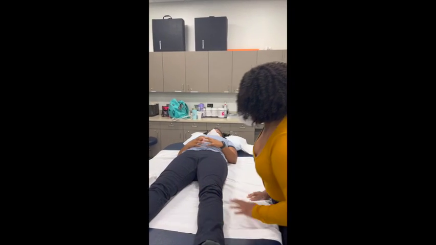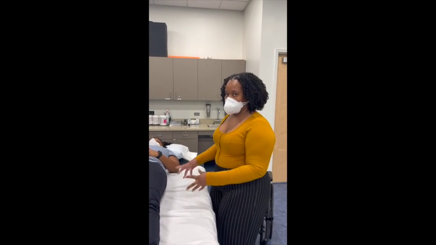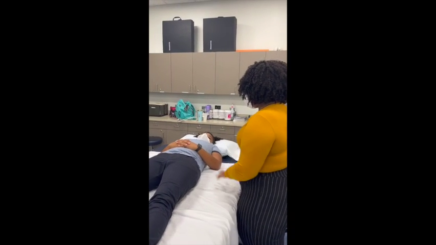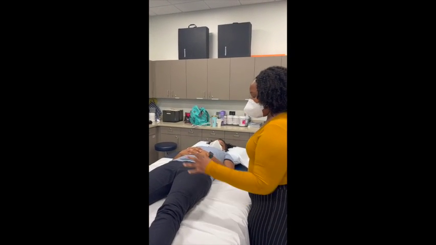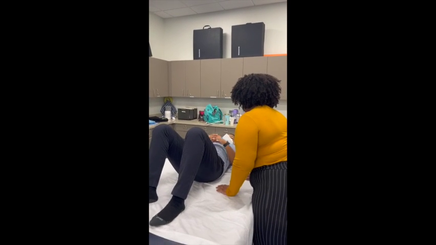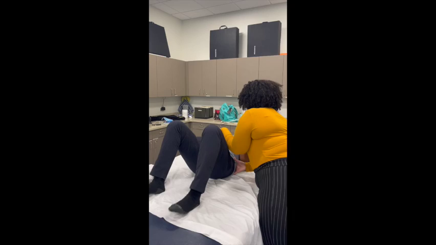Alrighty, my patient has some low back trauma, so I'm going to keep that in mind as we do these techniques. What we're going to do first is some scooting up and down the bed. I'm going to have you bend your knees, and then you're going to show me how you scoot down the bed, okay? All right, go ahead.